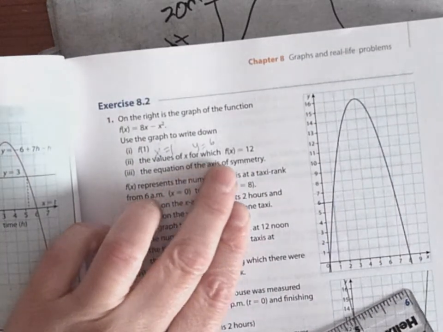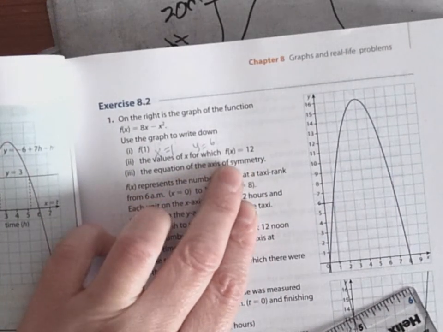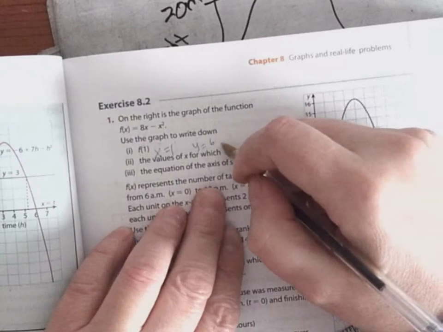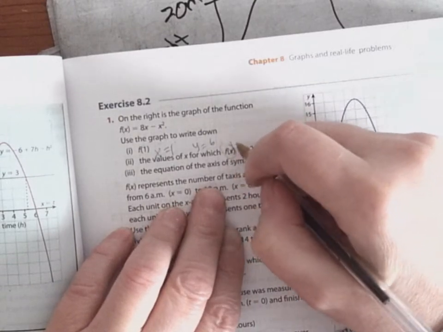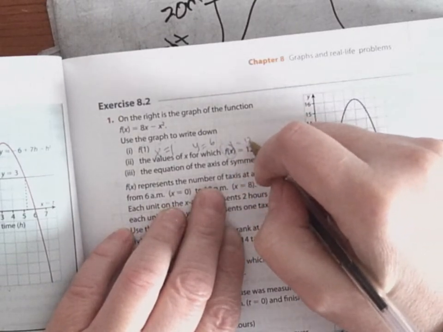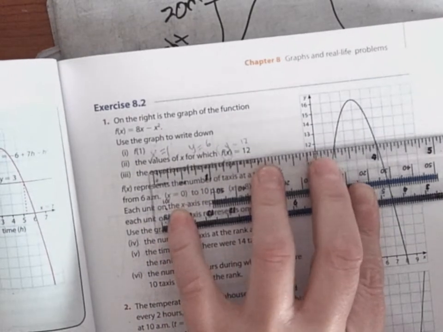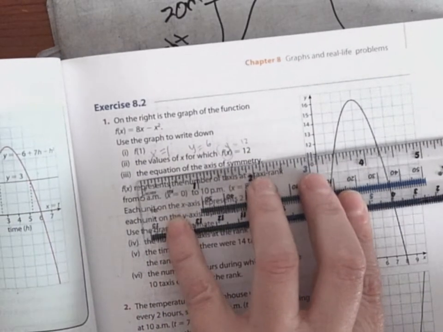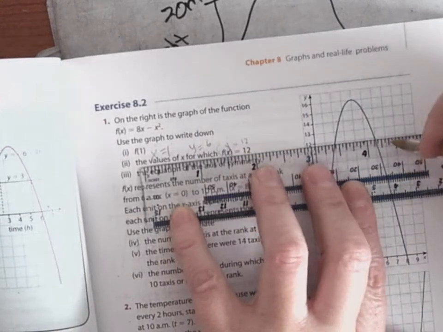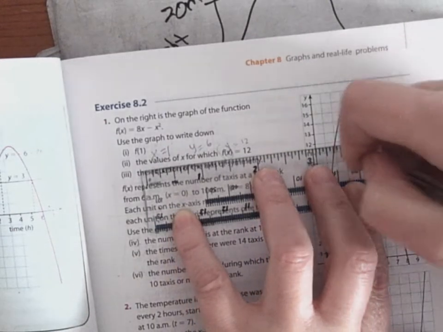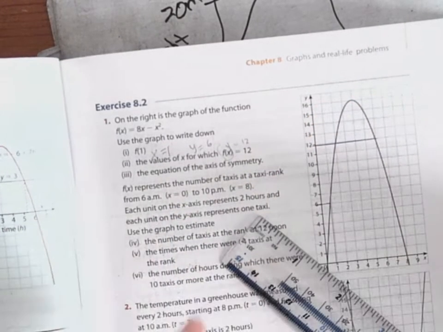Find the values for which f of x equals 12. So it's not in the bracket, so the whole of f of x is there. f of x is another way of saying y, so they're telling me y is 12. That means if they're telling me y, I have to get them x. So you go to 12 on the y-axis, draw a line across, left or right, to the graph, right in this case.